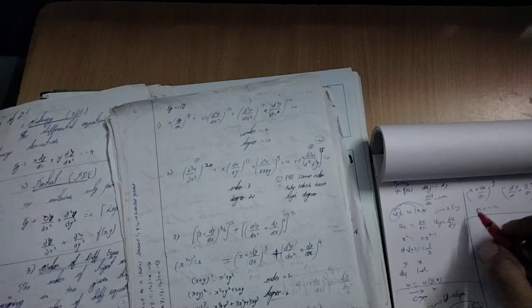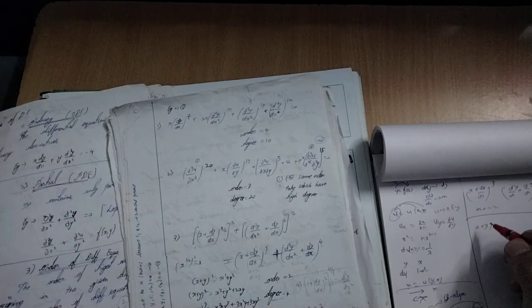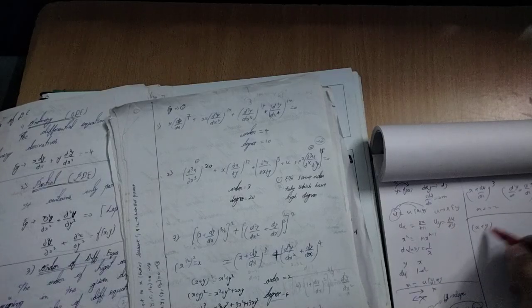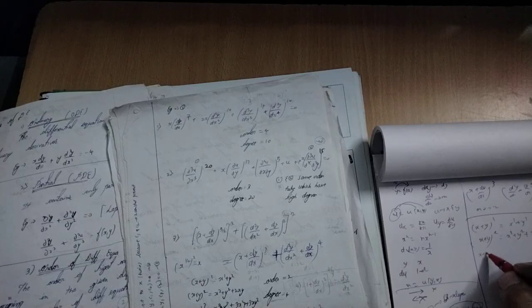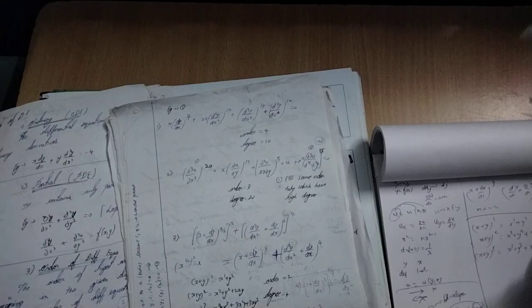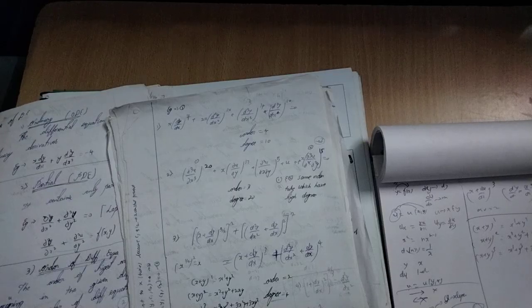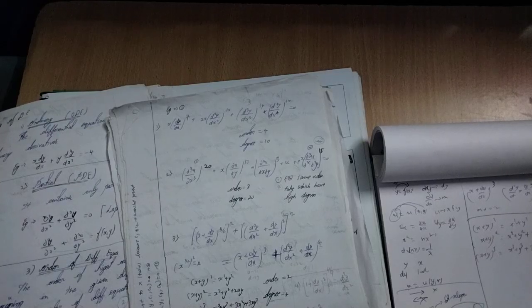Another thing, whenever a formula is given, like x plus y, the square is x square plus y square plus 2xy. If x plus y, the whole cube is given, it means x cube plus y cube plus 3x square y plus 3xy square. I think you are getting the point.